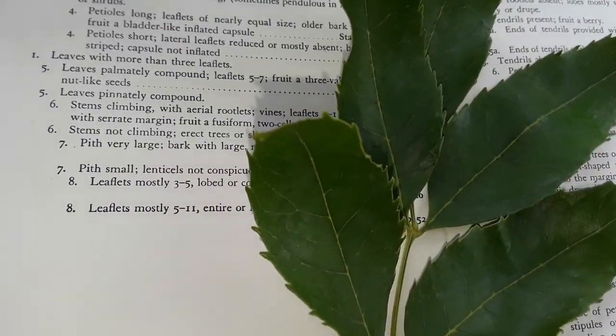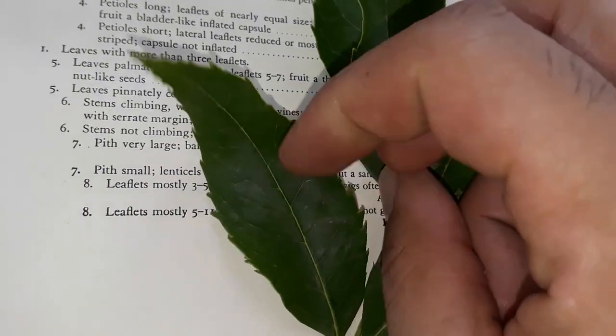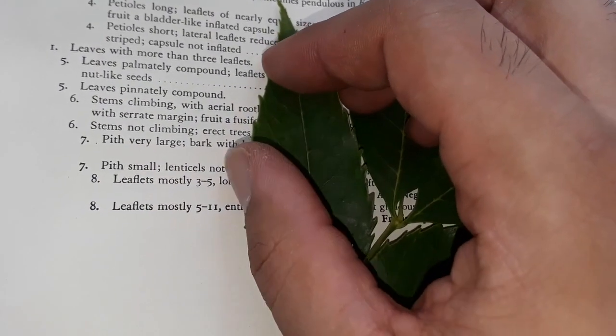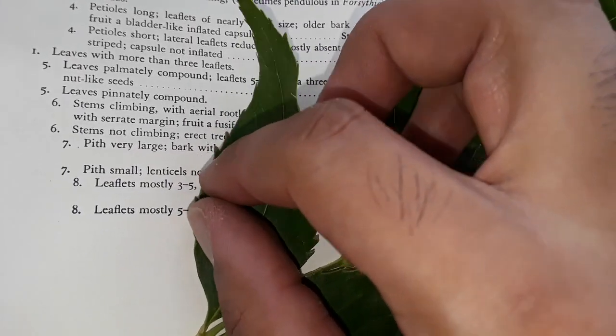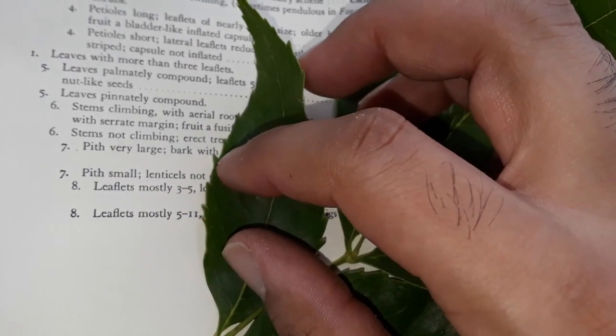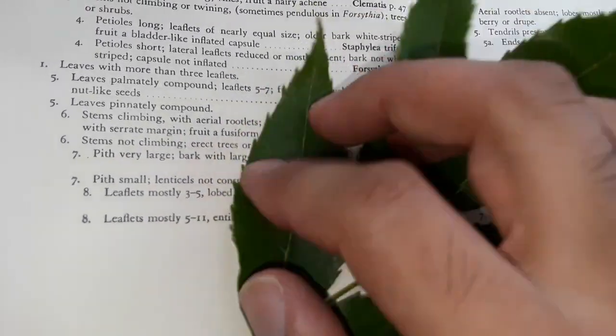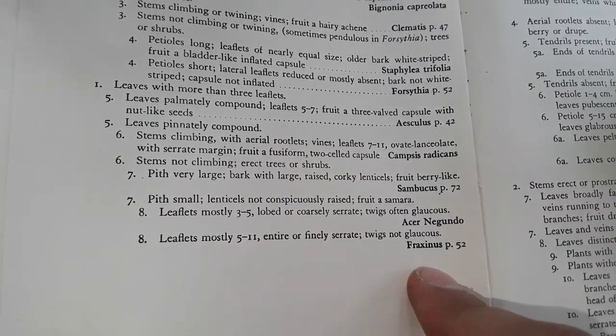So these are not entire. Hold on, the airplanes again. These leaves are not entire. An entire leaf would have no teeth, no lobes. Well, it could have lobes, but an entire leaf would have a smooth margin. I'll show you an example of that later. Okay, so that takes us to Fraxinus, page 52.